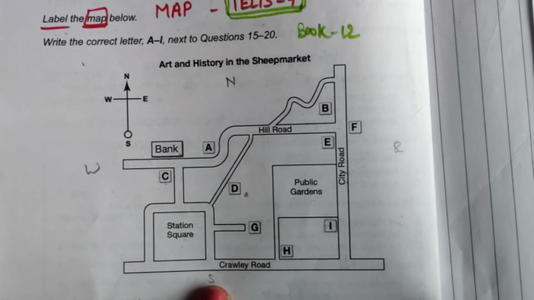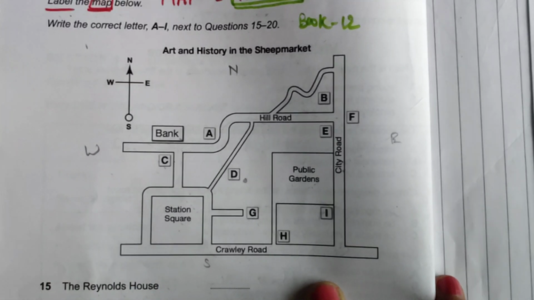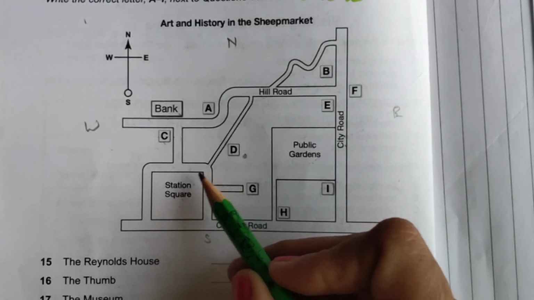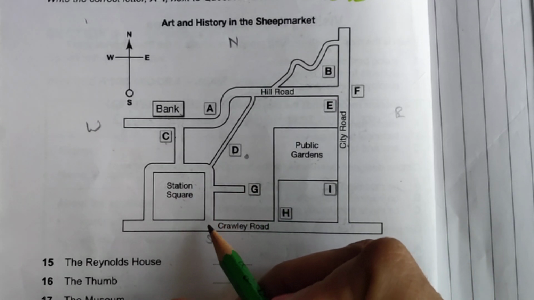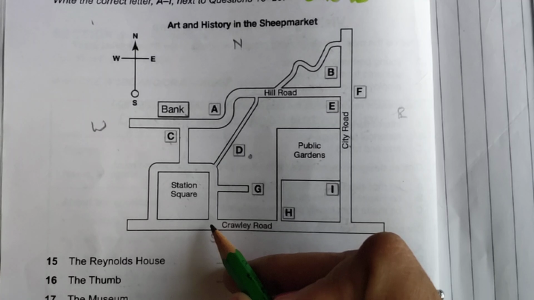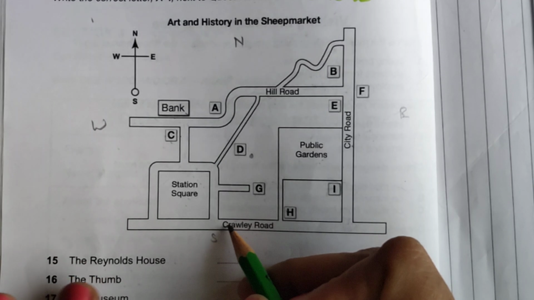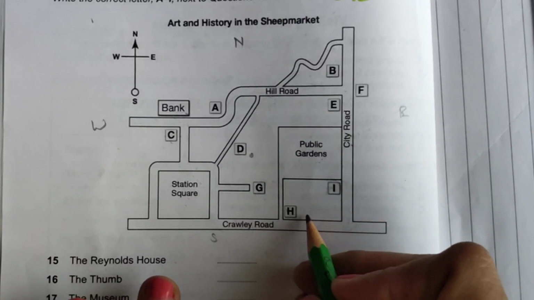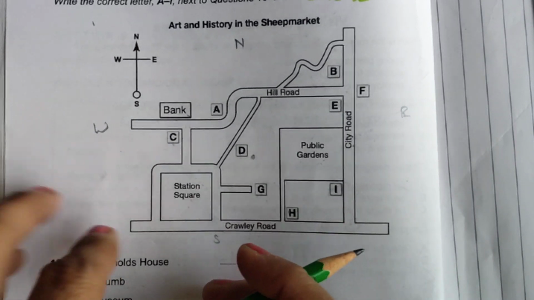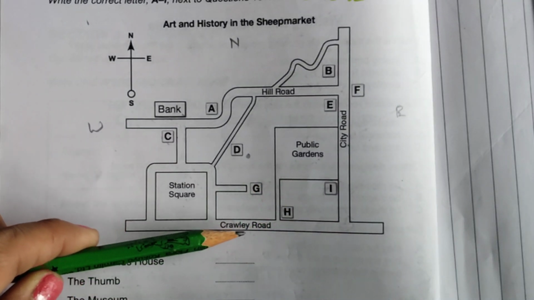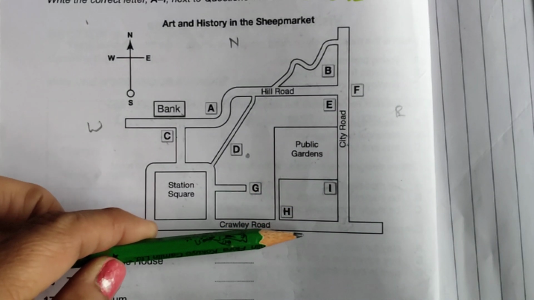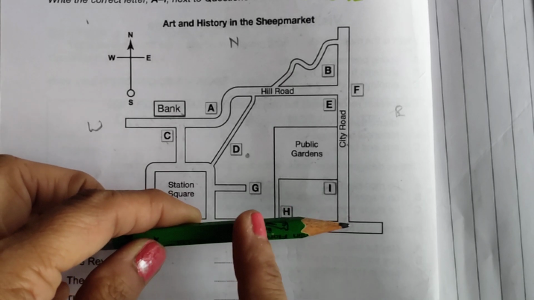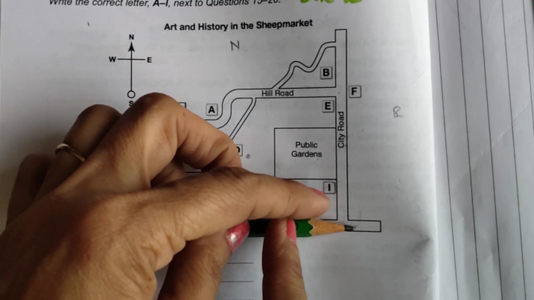Okay, let's start the listening. I will be doing it side by side. My pencil will move like that wherever the speaker says. This is the main secret: when the speaker is saying the direction, start from here or go to the Crawley Road and take a left turn or right turn, always think that the pencil is you. So he is saying just go straight on the Crawley Road and take the first left turn. So this is you. And your left is this.